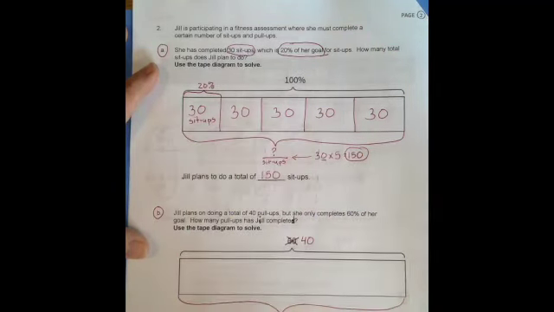She has completed 60%. How would you break up this tape diagram to show 60%? What could we skip count by to get to a total of 100 and to fall on 60 along the way?